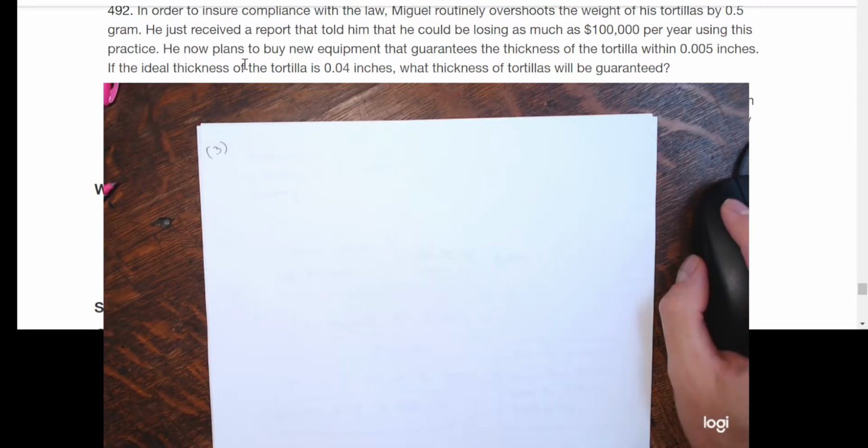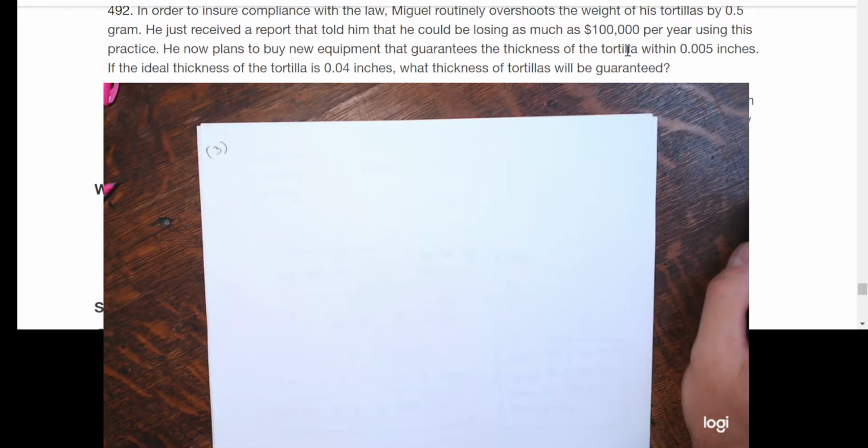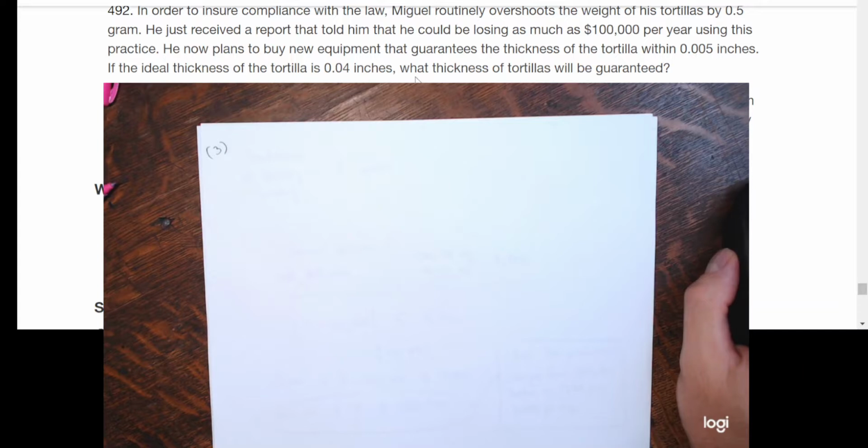So he now plans to buy new equipment that guarantees the thickness of the tortilla to be within 0.005 inches. If the ideal thickness of the tortilla is 0.04 inches, what thickness of tortillas will be guaranteed?